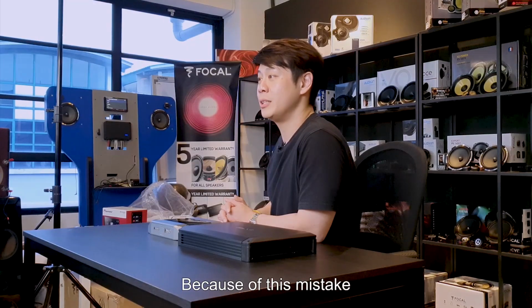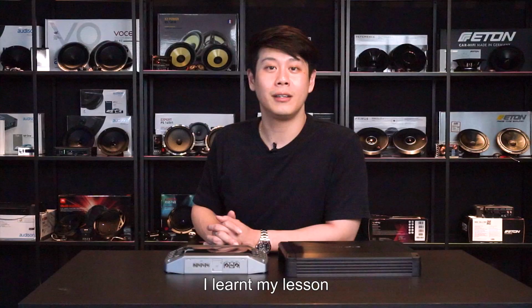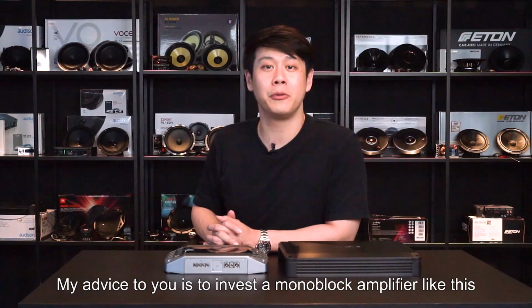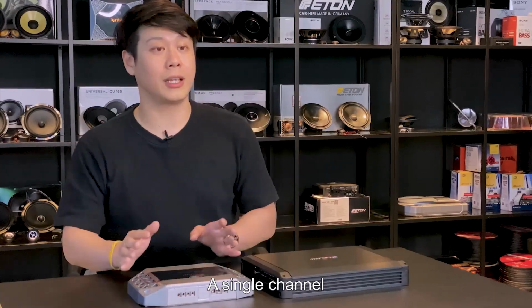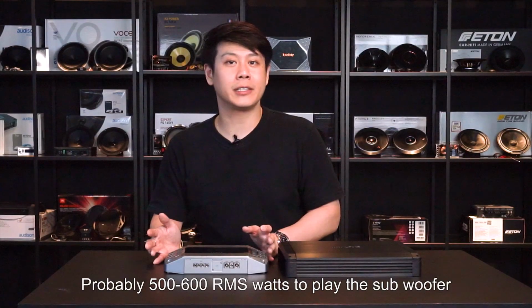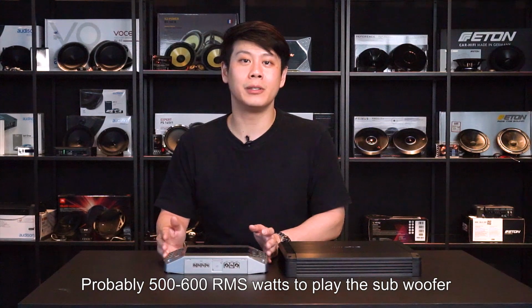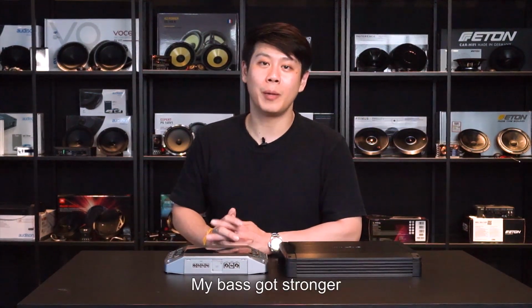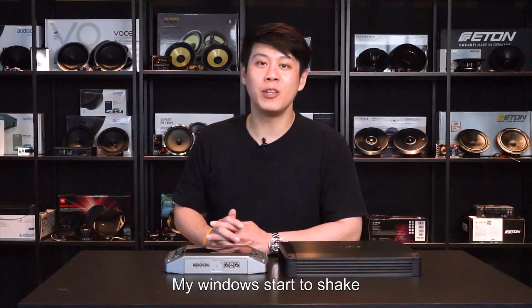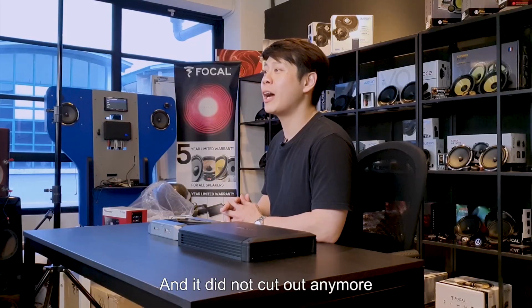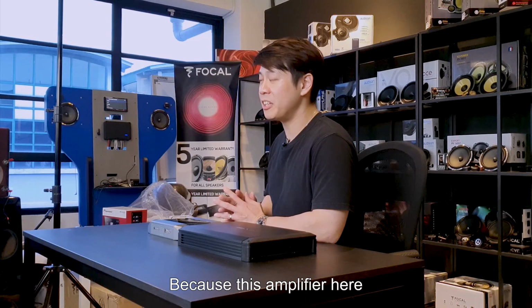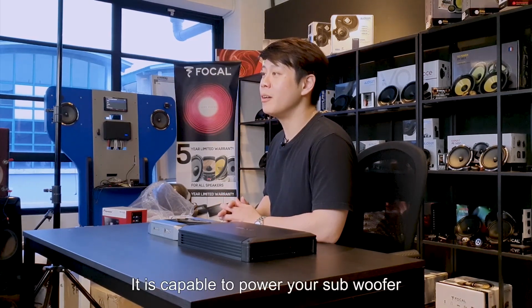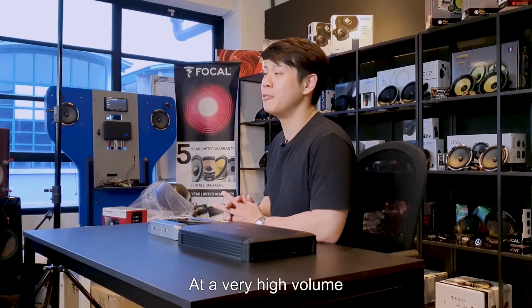Because of this mistake, I learned my lesson, and I told myself, and I'm going to tell you, to invest in a monoblock amplifier like this. A single channel, probably 500-600 watts RMS of power to play the sub. And what's the result after that? My bass got louder, my windows start to shake, and it doesn't cut out. Because this amplifier here is capable of playing your subwoofer at a very high volume.